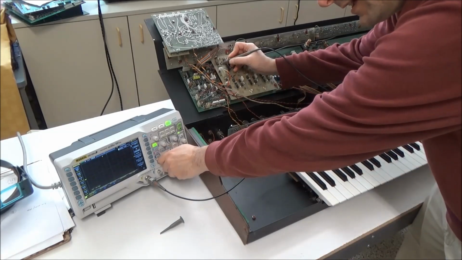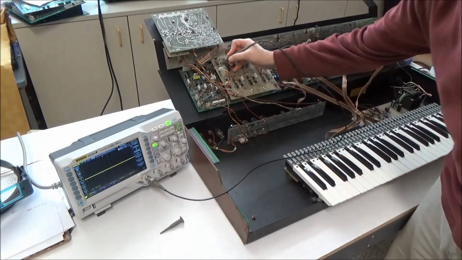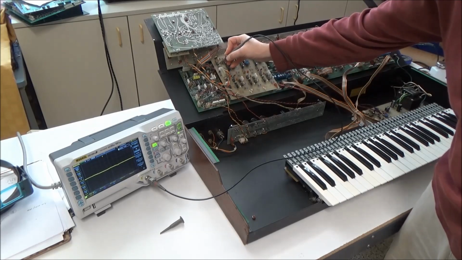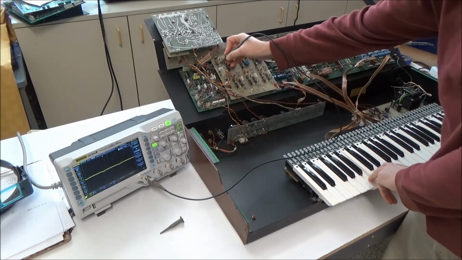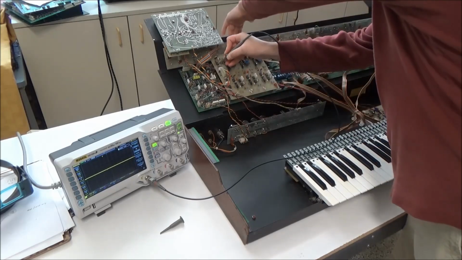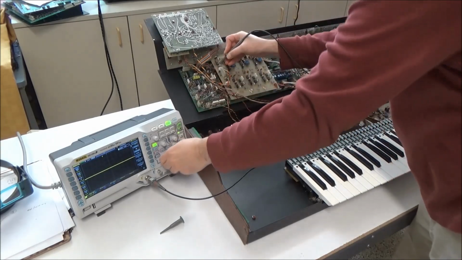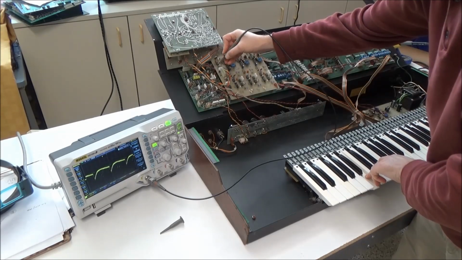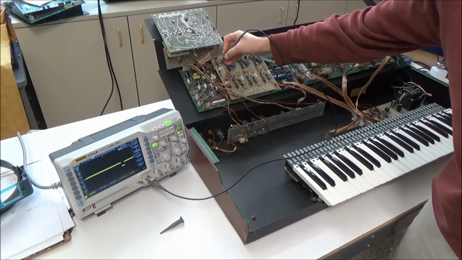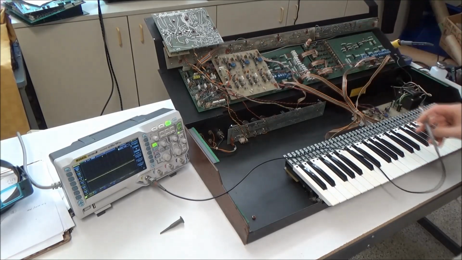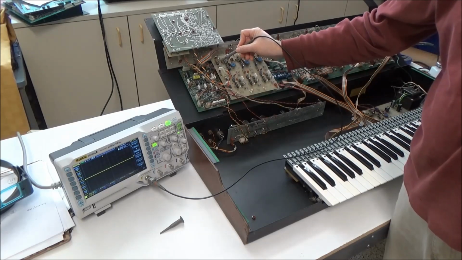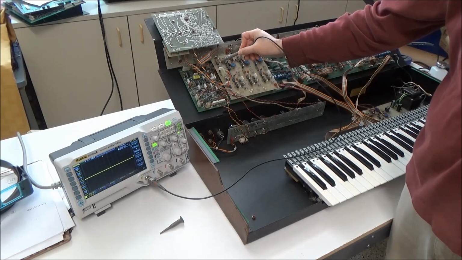We have noise on this op amp that buffers our input signal. And to give you an idea of the magnitude of the noise, I'll press a key. So it's a pretty significant amount of noise relative to the signal strength. So most likely this op amp is bad. I mean, it didn't completely fail, but it's introducing noise to the signal.